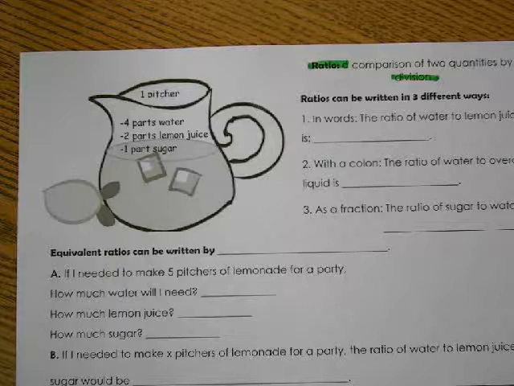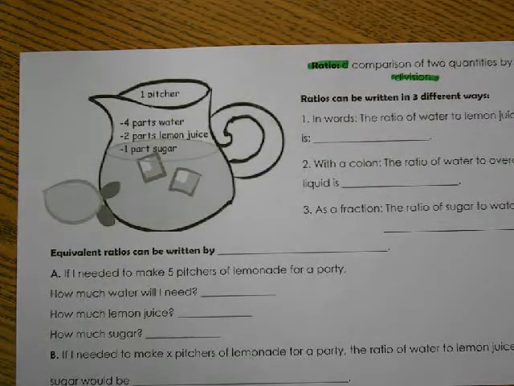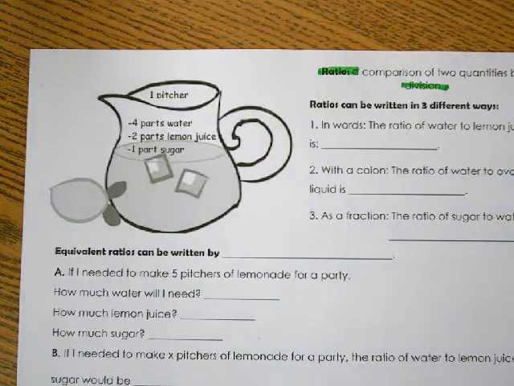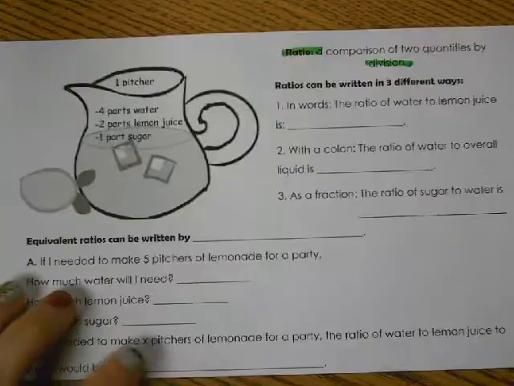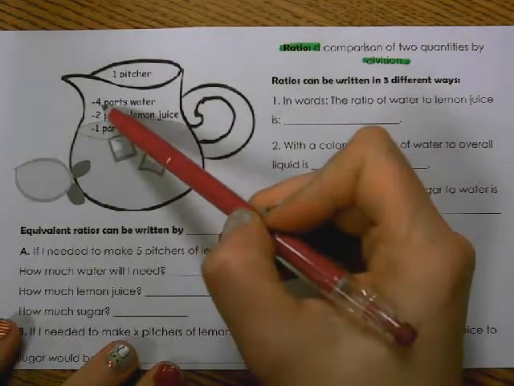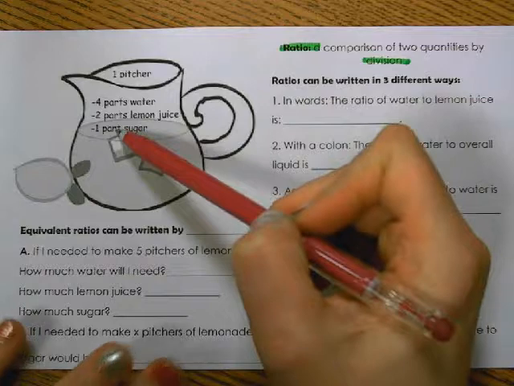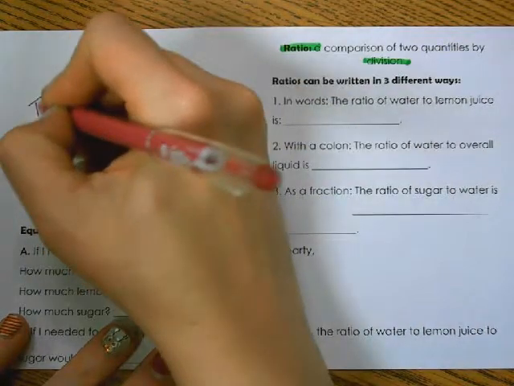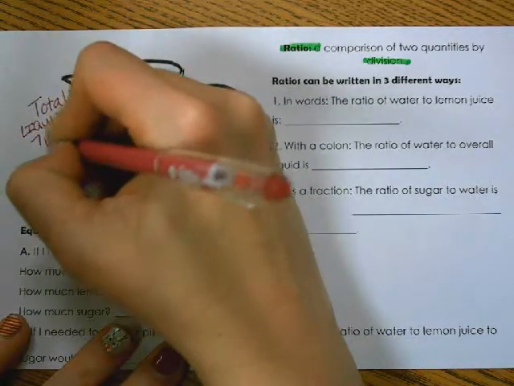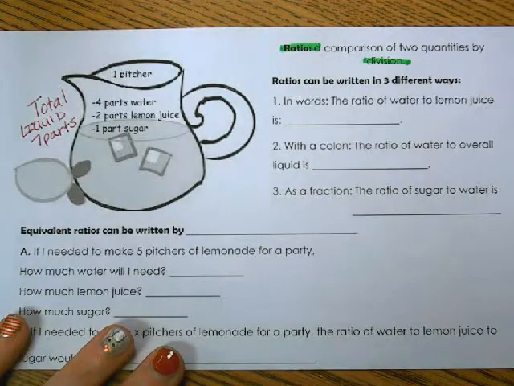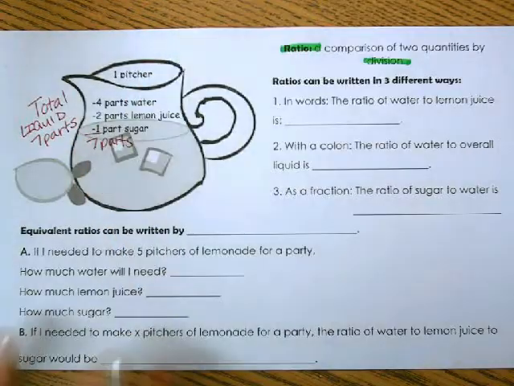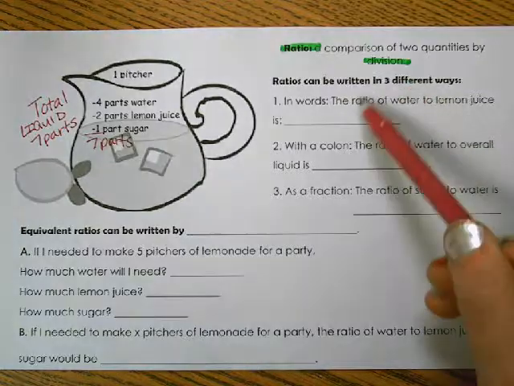Alright, so if you look here, we have a pitcher of lemonade, and it's got 4 parts water, 2 parts lemon juice, and 1 part sugar. So in order to talk about different things, we need to make sure we know all the parts and all the whole. So currently right now, we have 4 parts water, 2 parts lemon juice, 1 part sugar. So total liquid is 7 parts. Okay, 4 plus 2 plus 1 is 7 parts. Alright, so knowing all of that, we can continue on and answer.